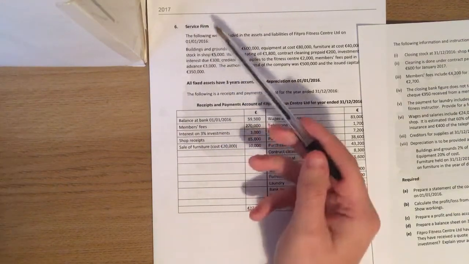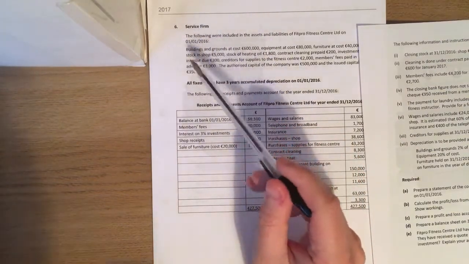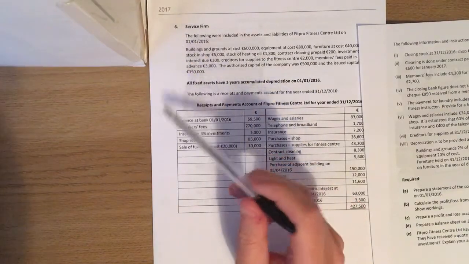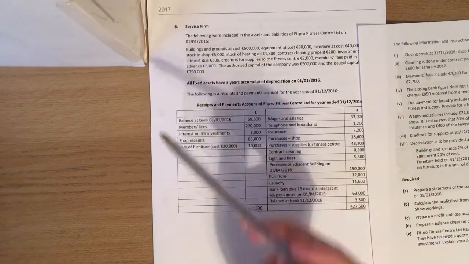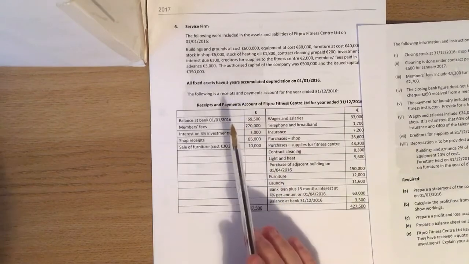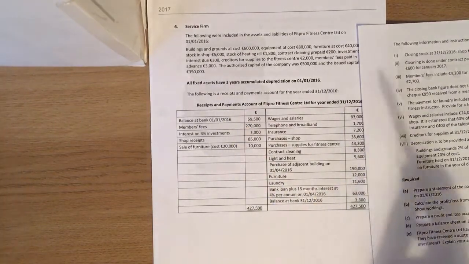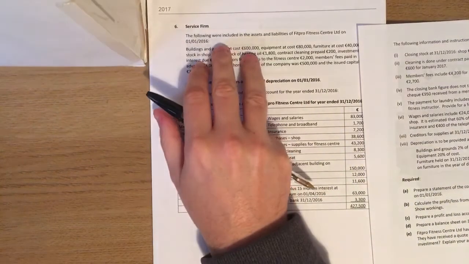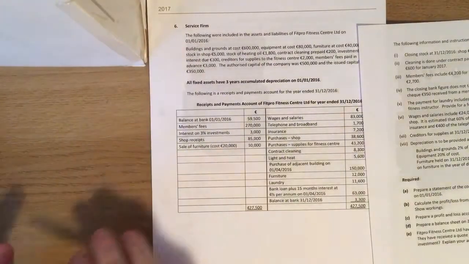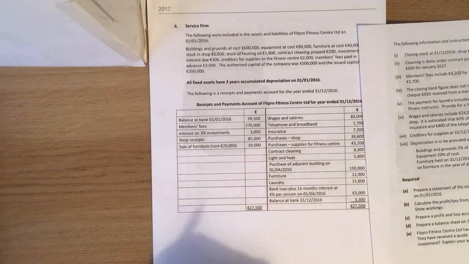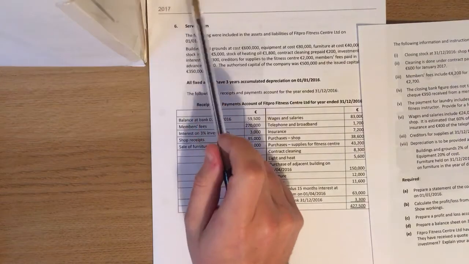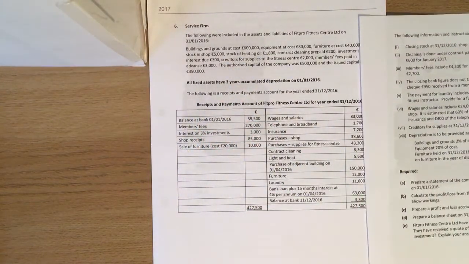Service firms can come up as one of the shorter 60 mark questions in section 1, but in section 1 you'd always say do the final accounts question, whatever it may be. So if this comes up in section 1, you won't be doing it, you'll be doing question 1, the long final accounts question. If it comes up here in section 2, it'll be worth 100 marks.